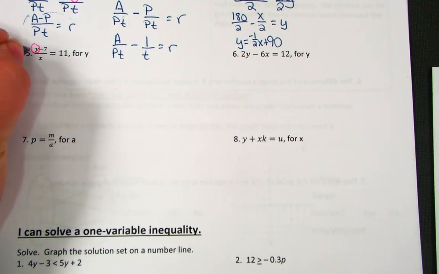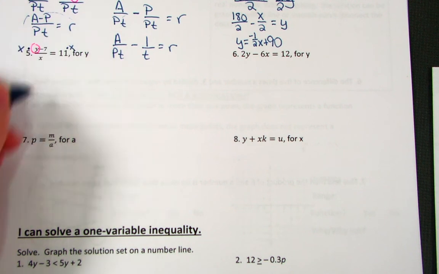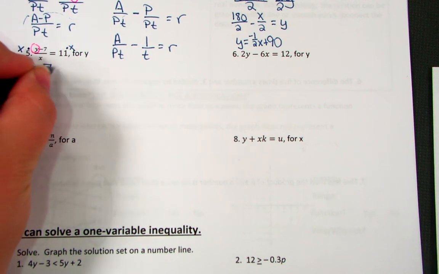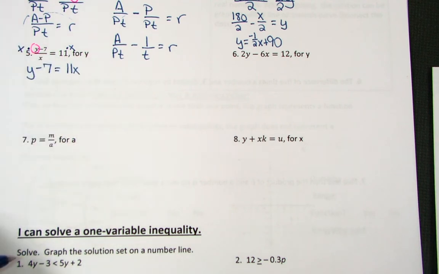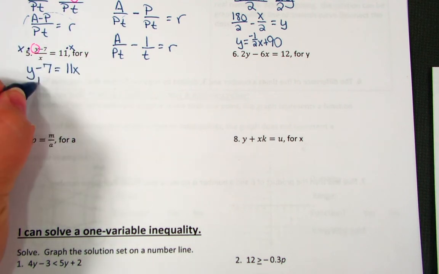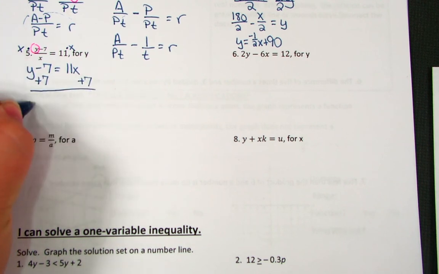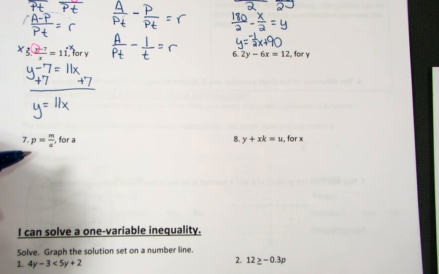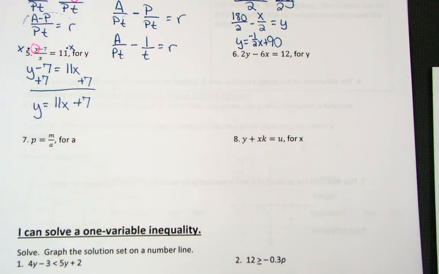So we're going to multiply by x on both sides, giving me y minus 7 equals 11x. Now we can add 7 to both sides. So y equals 11x, because I like my x term first, and then a positive 7. No need to simplify here.